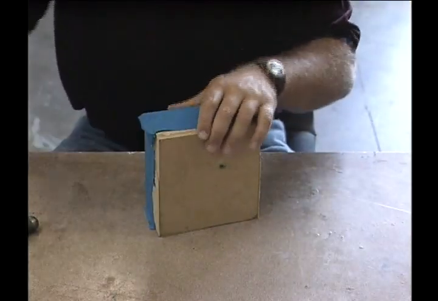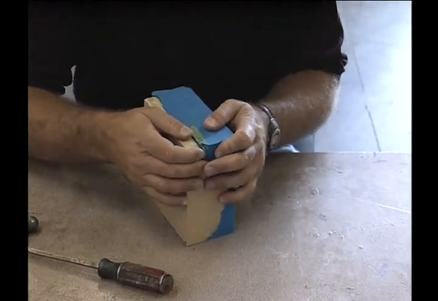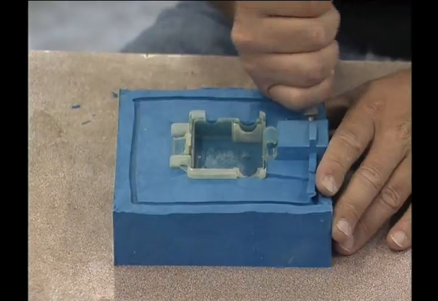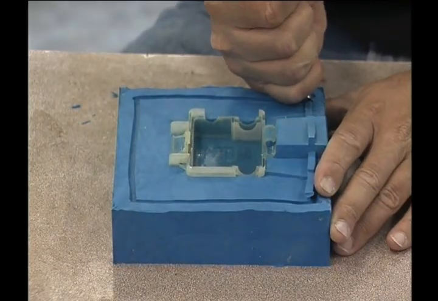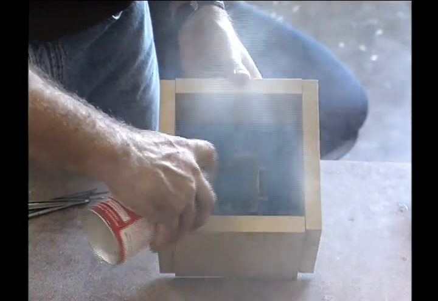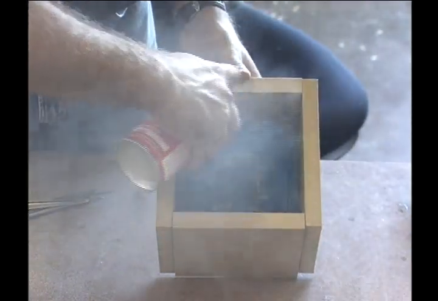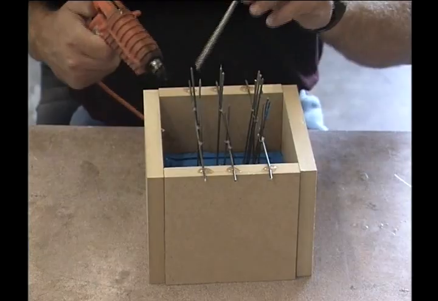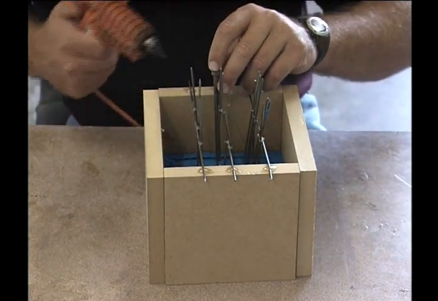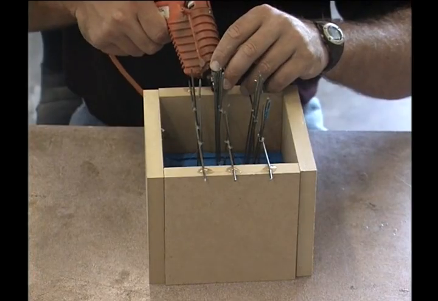Once the silicone has cured, the box is removed, and the mold half and pattern are prepared for the pouring of the second mold half. This preparation can include a release agent coating to ensure separation of the mold halves, and the inclusion of a gate for injection, and venting to allow air in the mold to escape during the injection.